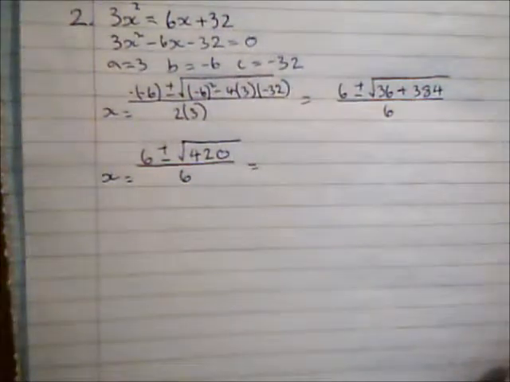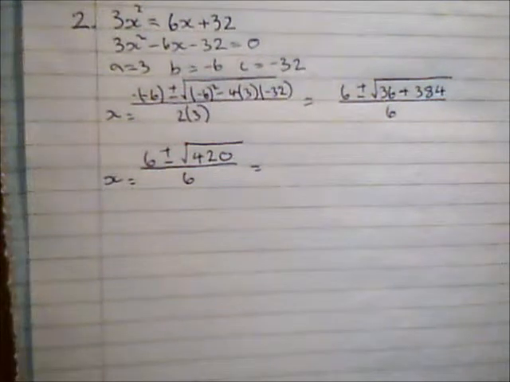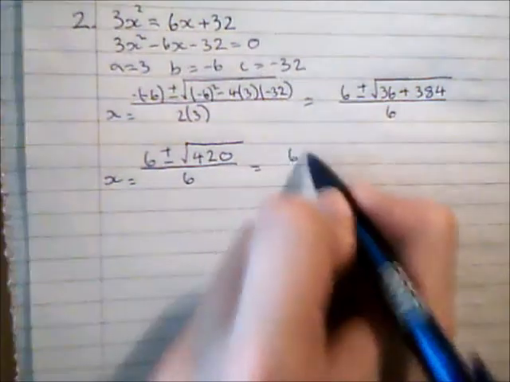And that has 4 as a square factor, which will go in 105 times, and 105 will not have any square factors, so 4 is in fact the largest square factor here.